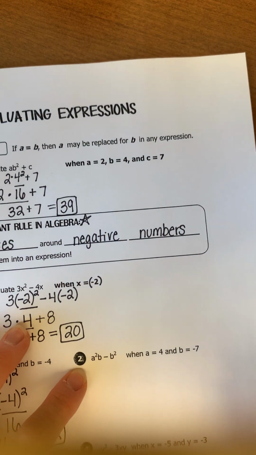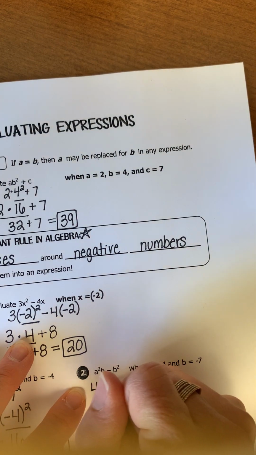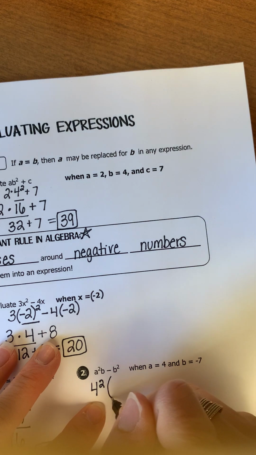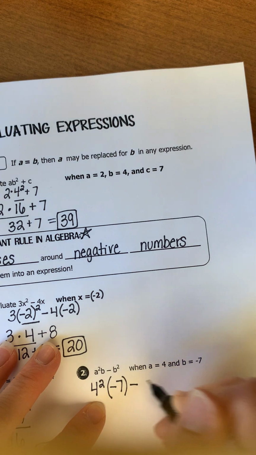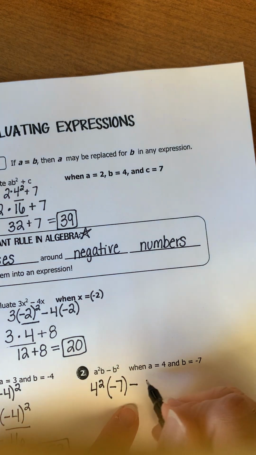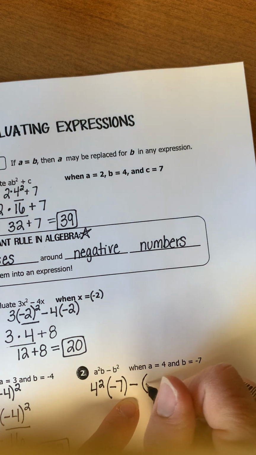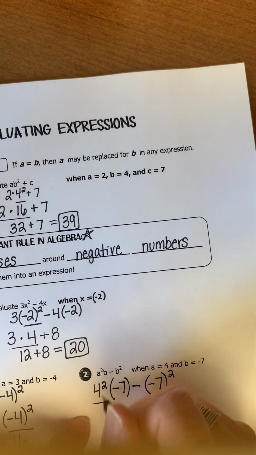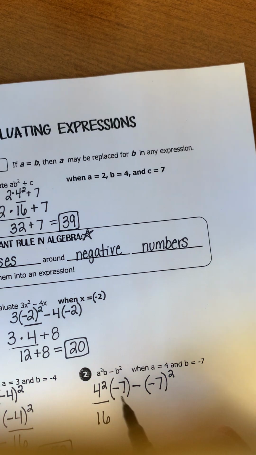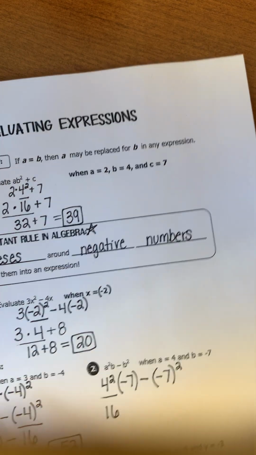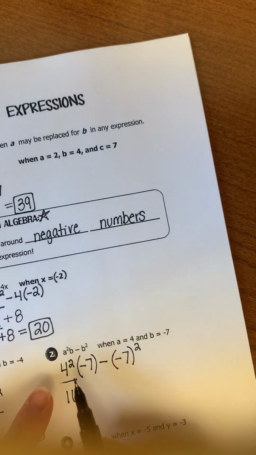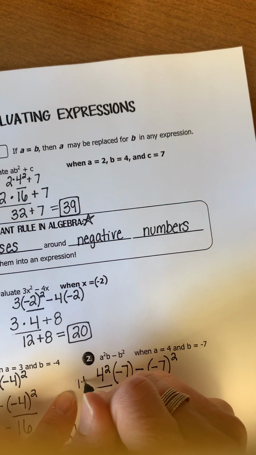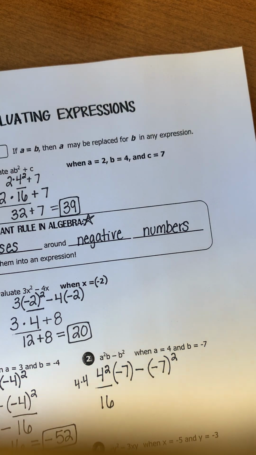Okay, so this one, A is positive, it's a 4. So 4 squared, B is a negative 7. My minus comes down, there it is. And then I have another B, which is a negative 7, and it's squared. Okay, so there it is, make sure you have it. Now I want to do exponents. So 4 squared is 16. Not again, because over here it was a 3, sorry. I was thinking that was the same. So 4 squared, 4 times 4.